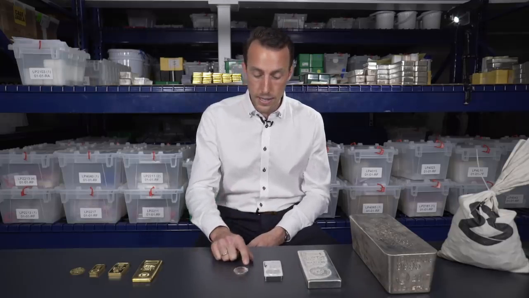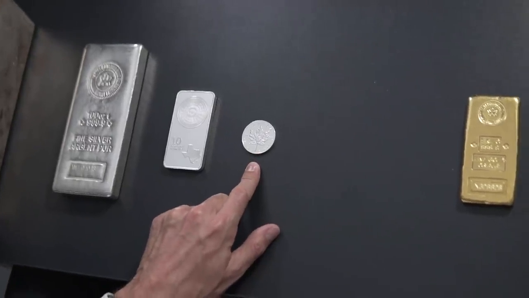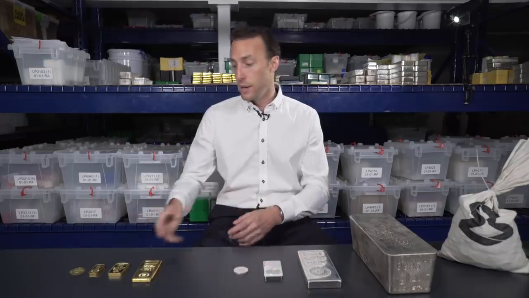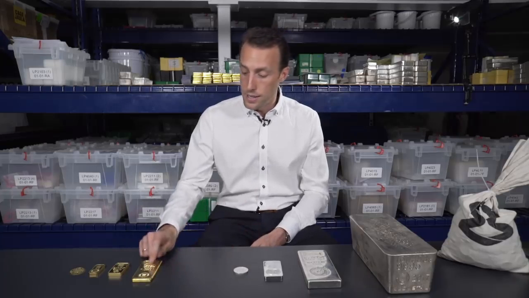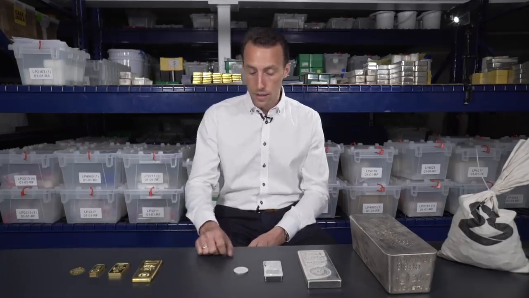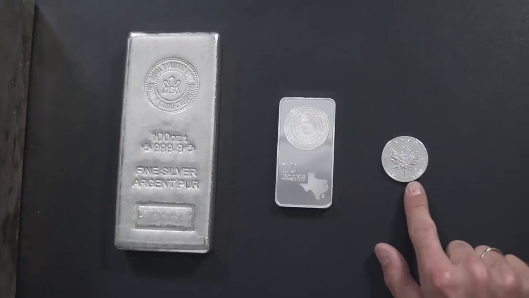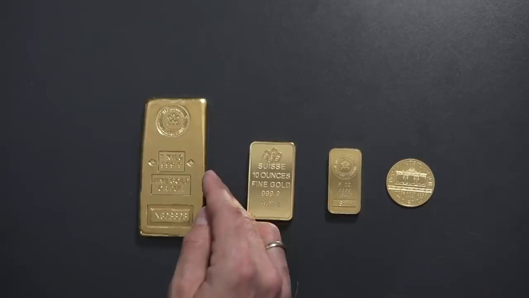The first thing is it's going to tell you who manufactured the product, whether it be the Royal Canadian Mint, whether it be Pamp Swiss. The second thing you're going to notice is that it's going to state how much the product weighs. For example, this coin weighs 1 troy ounce, and this bar over here weighs 1 kilo.